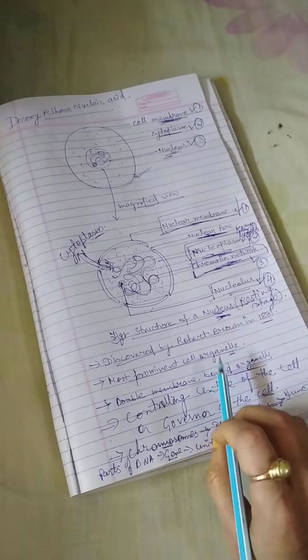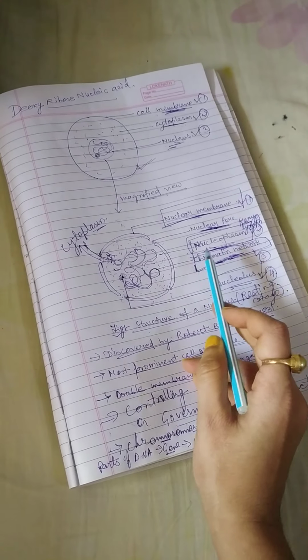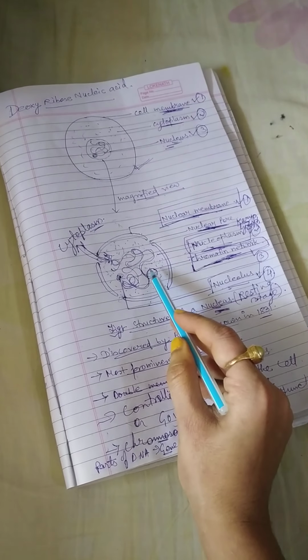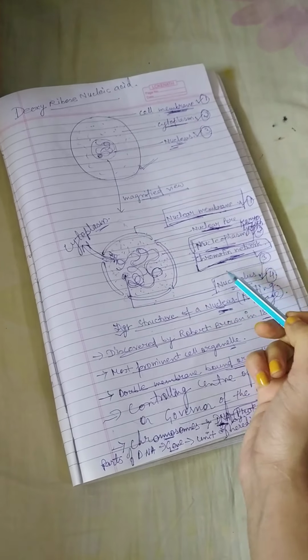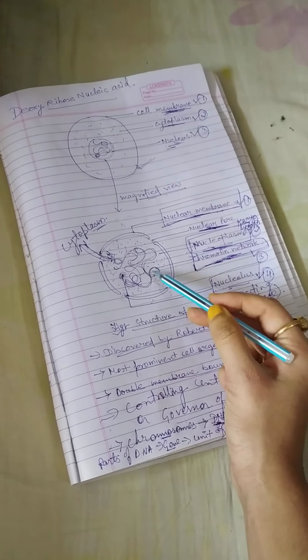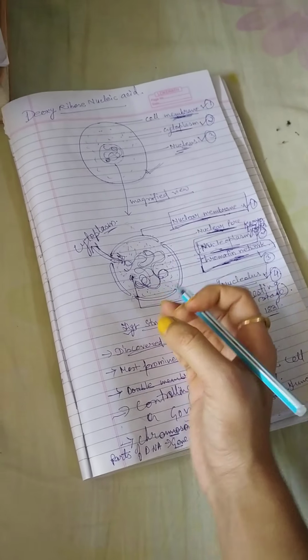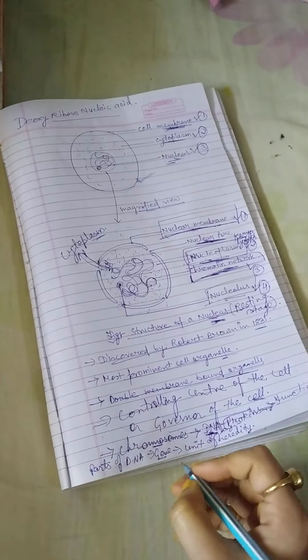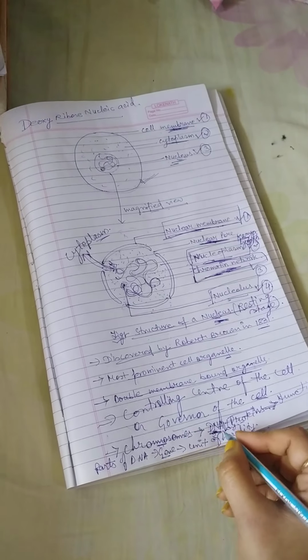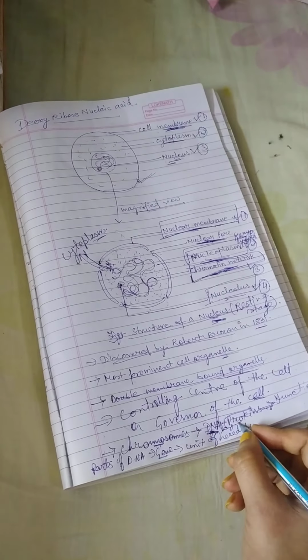So we have seen that chromatin networks are thread-like structures that contain DNA. When the nucleus is about to divide, these chromatin fibers come closer to each other, become condensed and compact in structure, and form chromosomes. These chromosomes are made up of DNA and proteins.